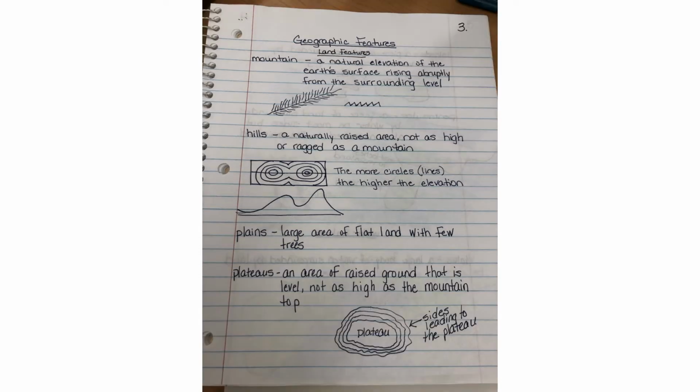Plateaus, an area of raised ground that is level, not as high as the mountain top. When you draw your plateau, you need to have sides that are leading up to the plateau that will show the different levels of elevation.